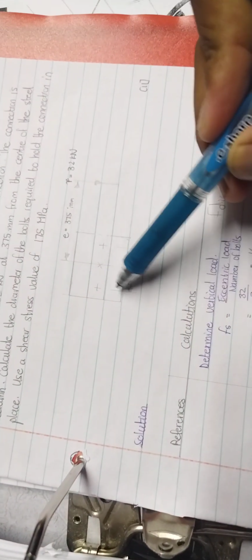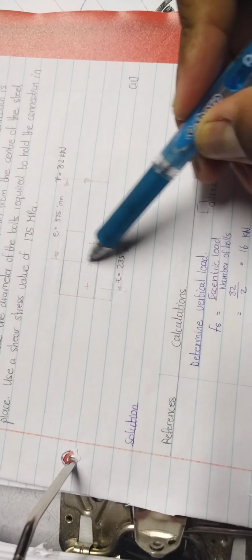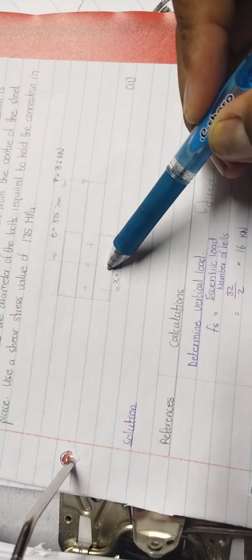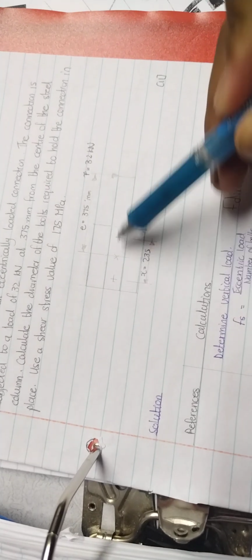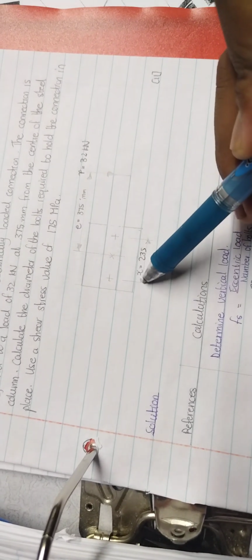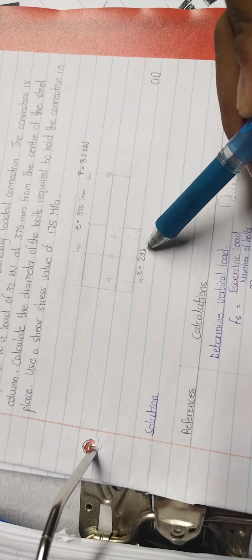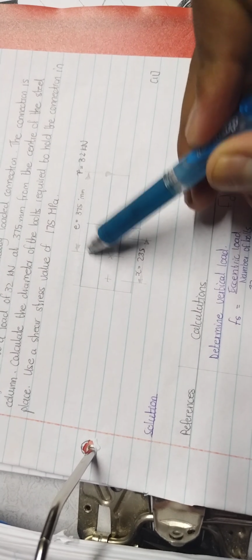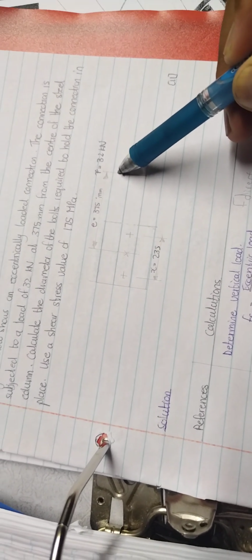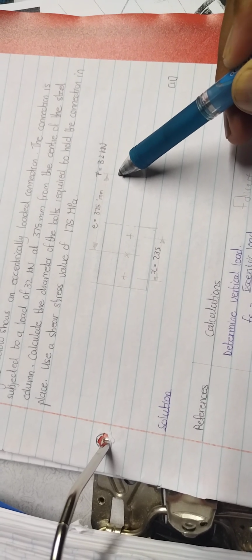So here we have bolt number 1, bolt number 2. This is under the center of the steel column. There's the span between our two bolts. This is the span from the center of the steel column to the force, the eccentric.